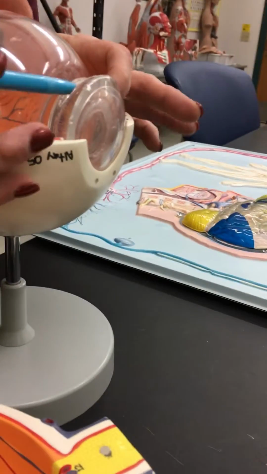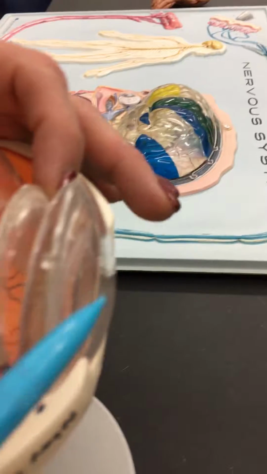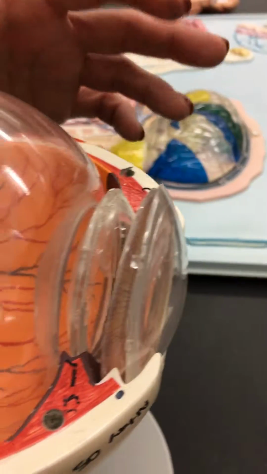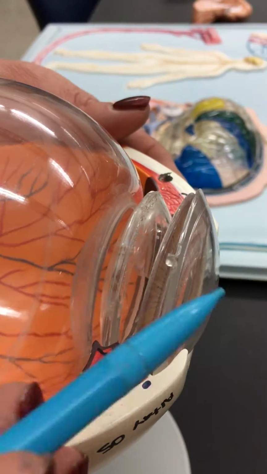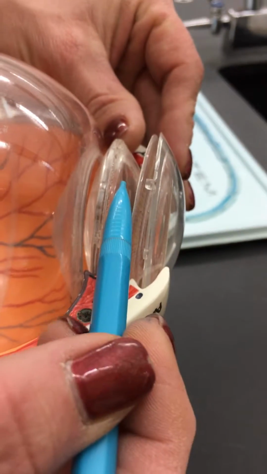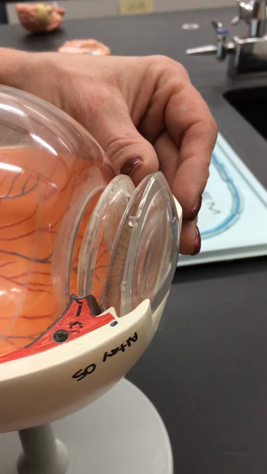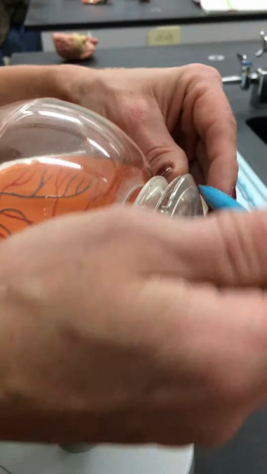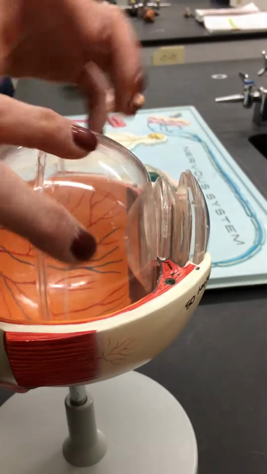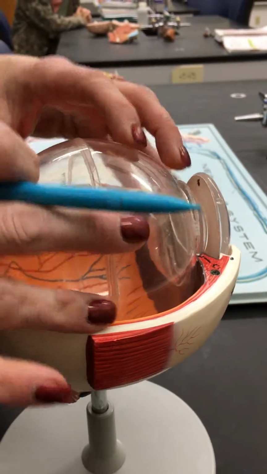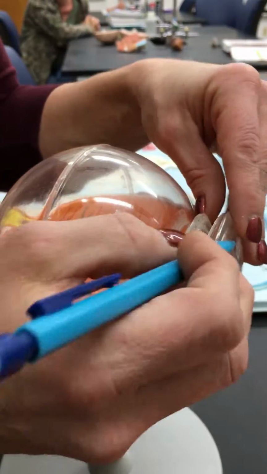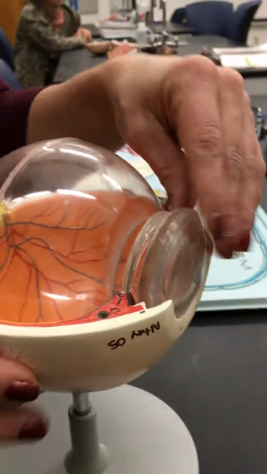Of that, you have the posterior cavity and the anterior cavity. Can you do that again? Posterior cavity of the anterior chamber, anterior cavity of the anterior chamber. Posterior cavity is vitreous humor. The posterior chamber is vitreous humor. The anterior chamber is aqueous humor.